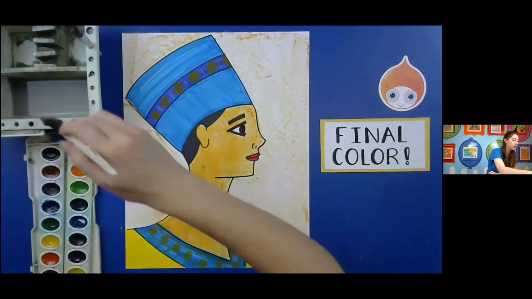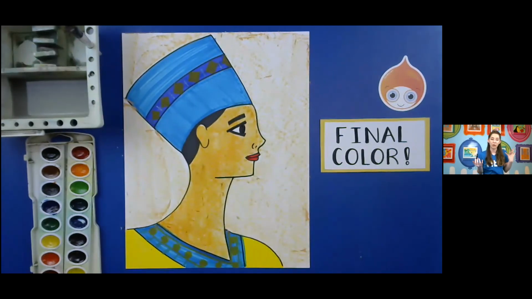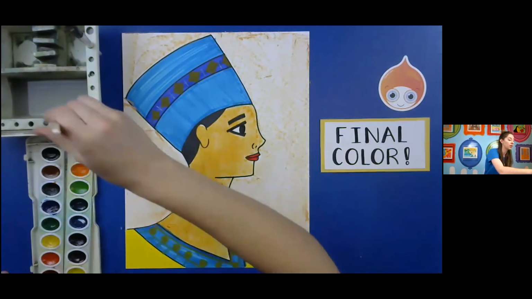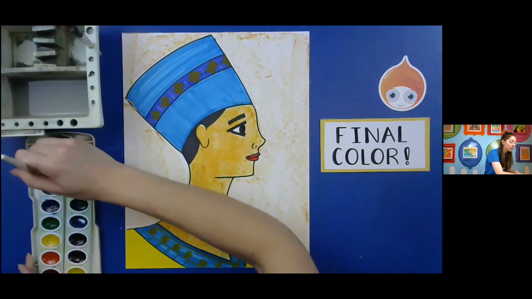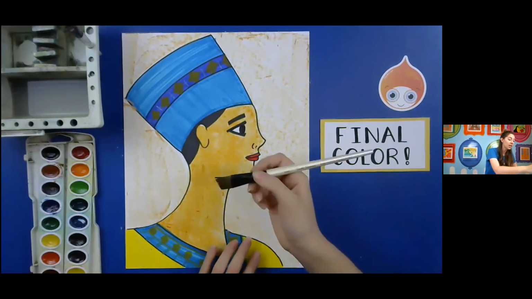All right, so I got to clean my brush. Now for the background again, you guys can really do any color, but think about the wall where it would be. Maybe you want to do a color like royal blue or purple, but I'm going to keep mine the nice dirt wall color, so I'm going to do a brown. You guys could also do a black. You might have seen that already in one of the pictures, and it does look really cool. It just can get kind of messy. So that's up to you.